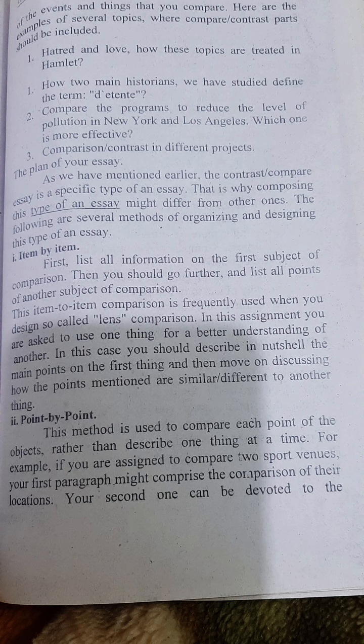There is not any universal rule in designing a compare or contrast essay. Certainly it should be logical, with a comprehensive and consistent structure.